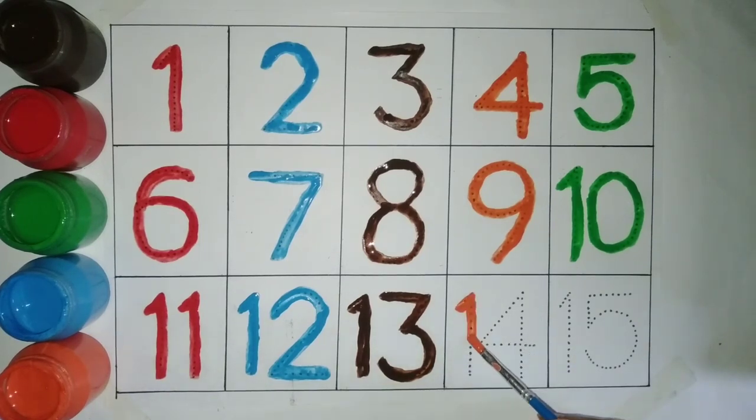Orange color. 1 and 4. 14. Orange color. Kid, this is orange color. And this number is 14. Say 14.